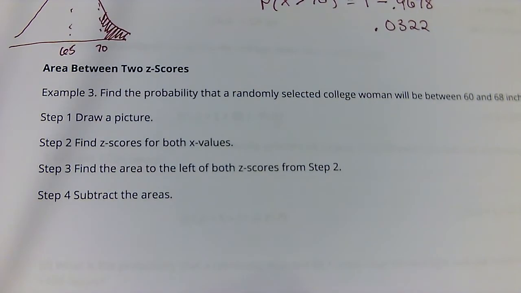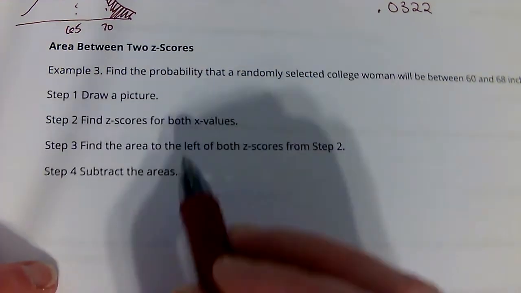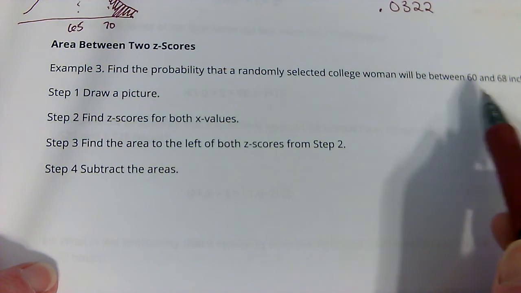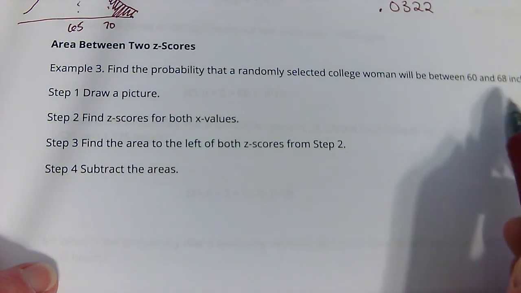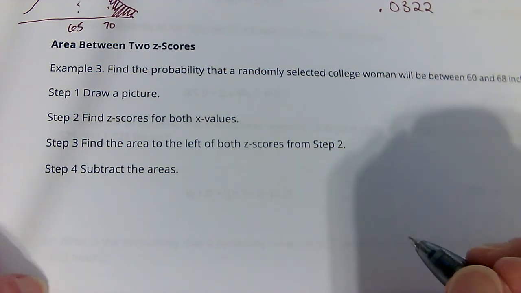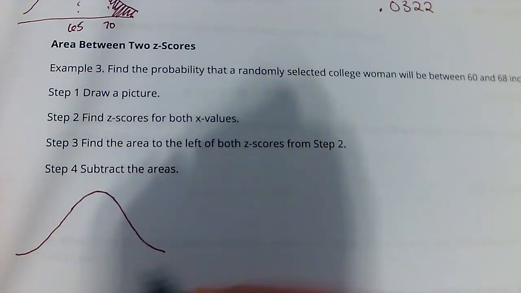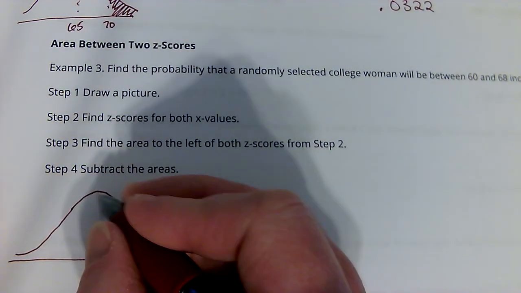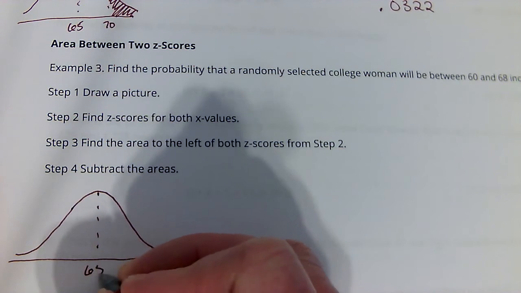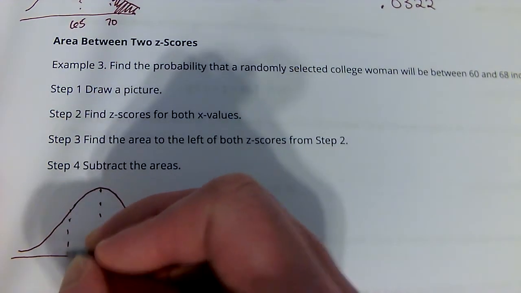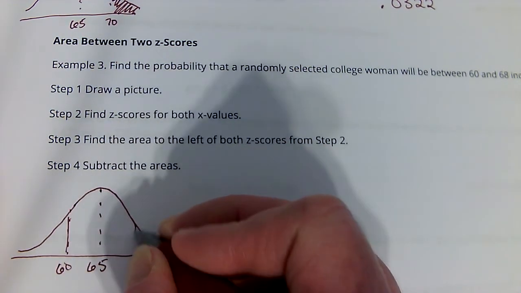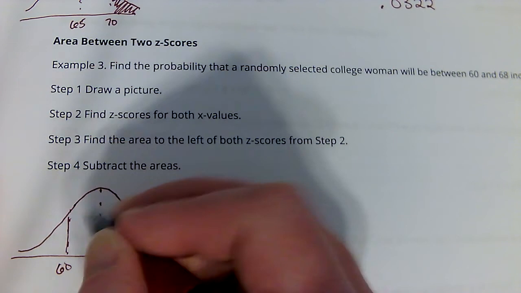Now what if I wanted to find the area between two values? I want to find the probability of being between 60 and 68. Here's 65, 60, and 68.